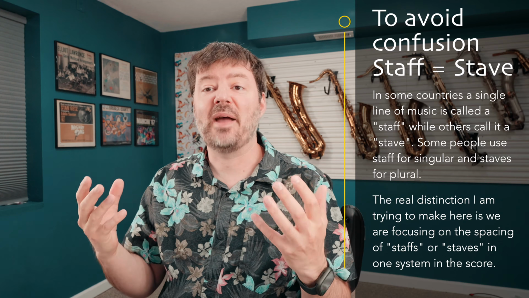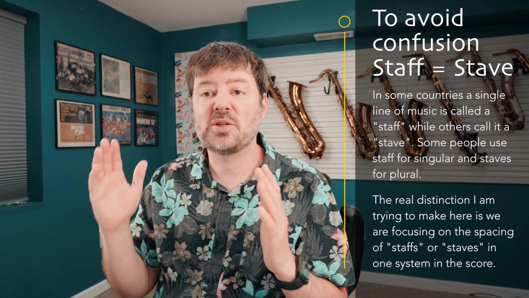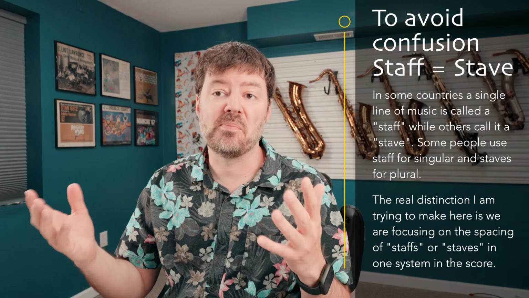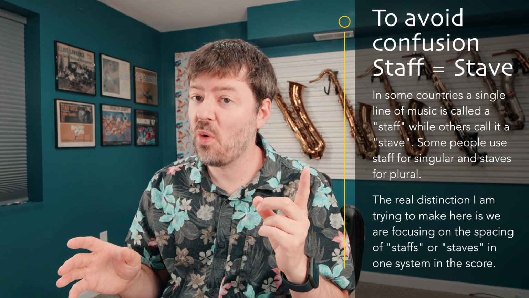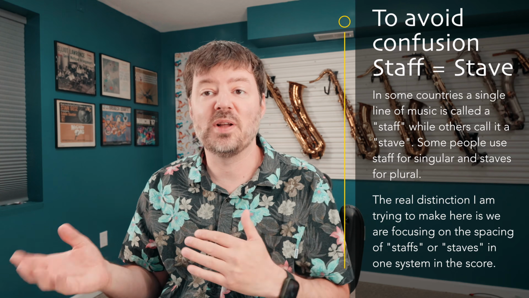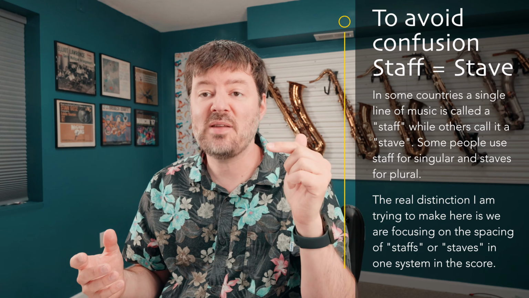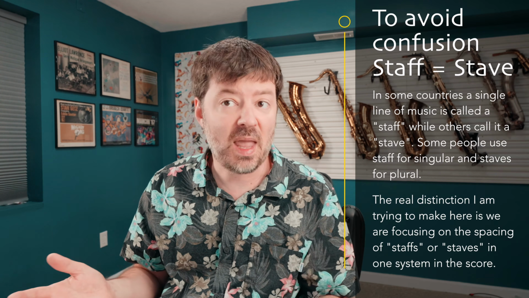A score might have 10 staves on it, and measure 1 through measure 5 are on page 1, which would be system number 1. Now, it is perfectly plausible to have more than one system per page, especially if you only have one stave. For example, an alto sax part only has one stave on it, but then it has multiple systems on the page.